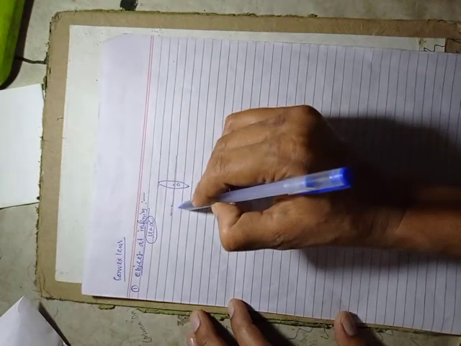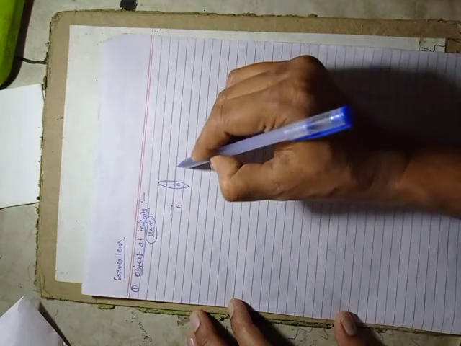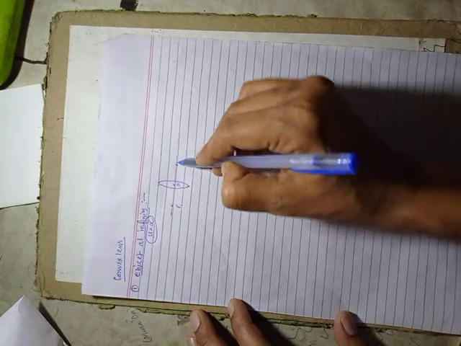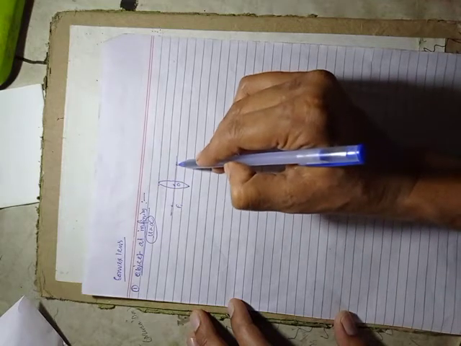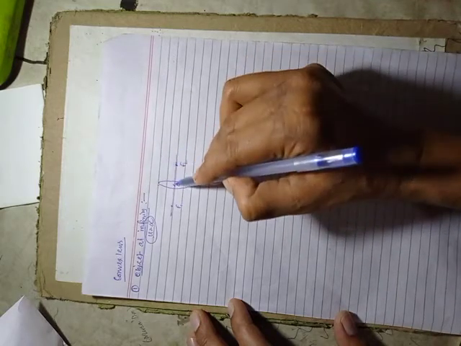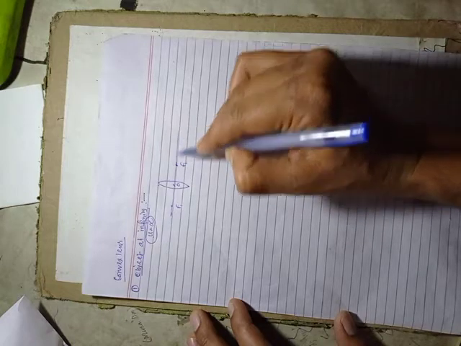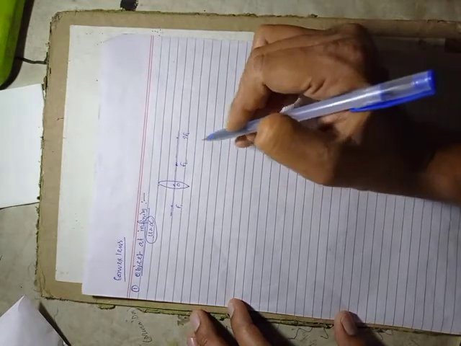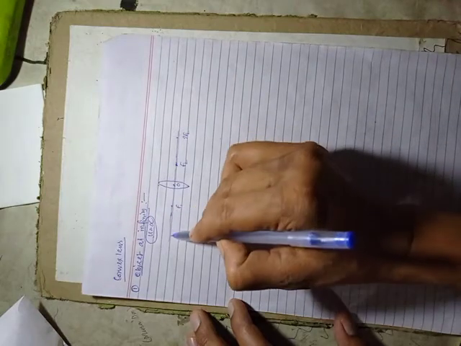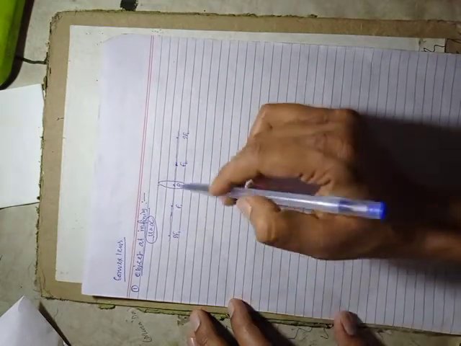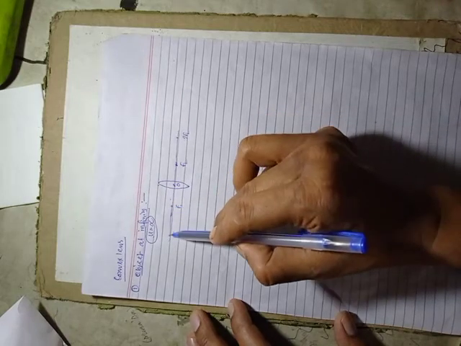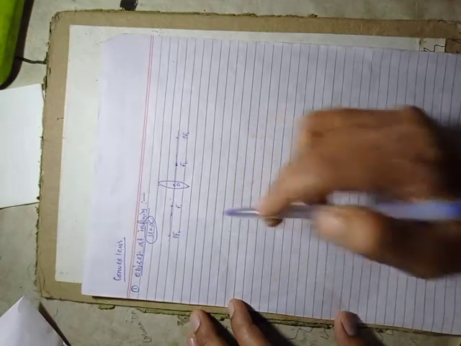Here on the left side is f1, and on the right side f2. The distance O to f1 and O to f2 will be the same. Again put the same distance to get 2f2, the second focus, and similarly 2f1. You just measure the distance O to f1; it is equal to f1 to 2f1.